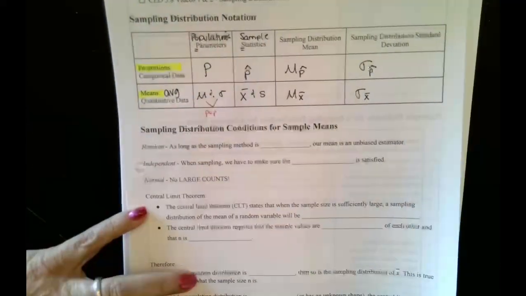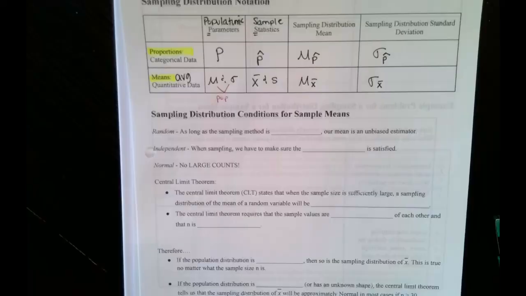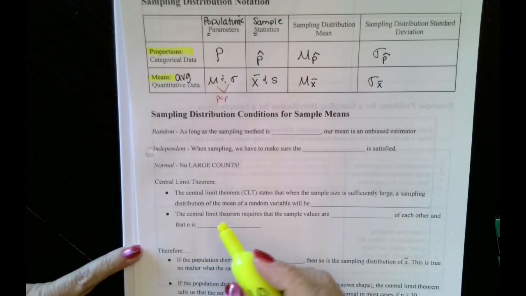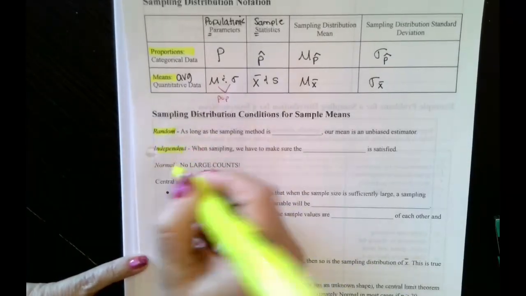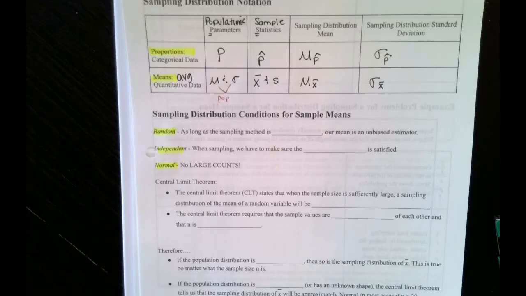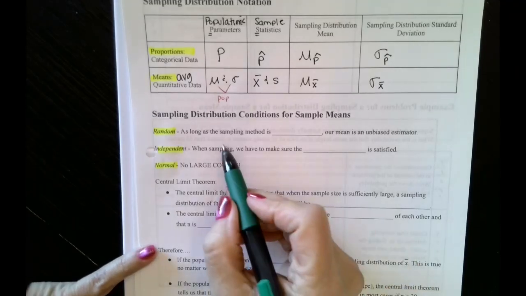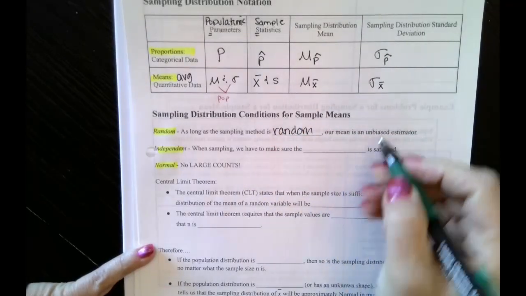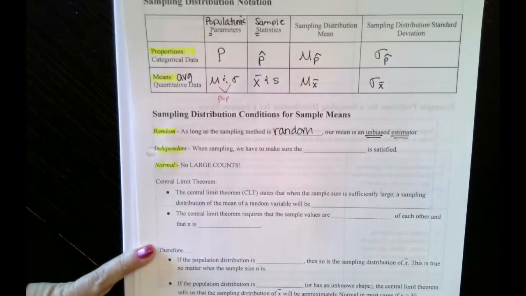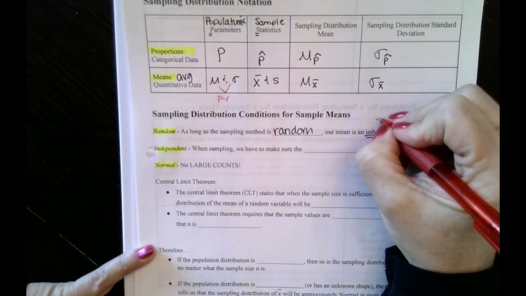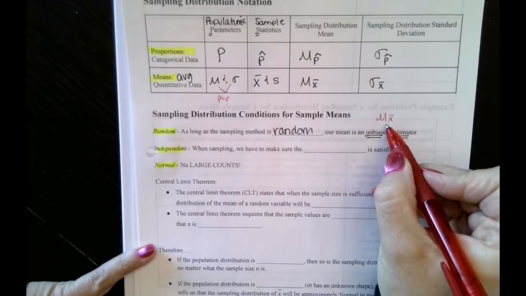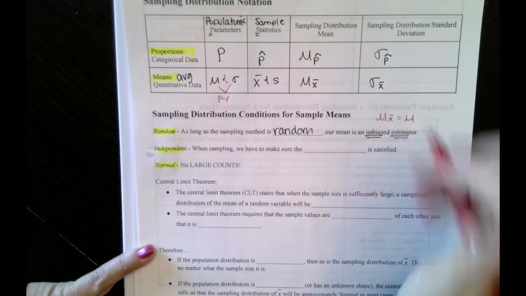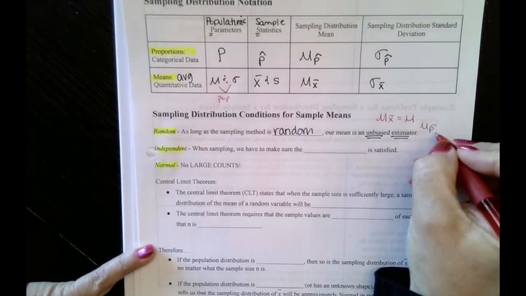Okay, so let's talk about this. When we decide to give some descriptions for our sampling means, we're looking for three things. It has to be random, it has to be independent, and we're looking to see if it's normal. Same things that we did for proportions. As long as the sampling method is random, then our mean is an unbiased estimator. We talked about what that means, but an unbiased estimator tells us that mu of X bar is going to equal our population mean.